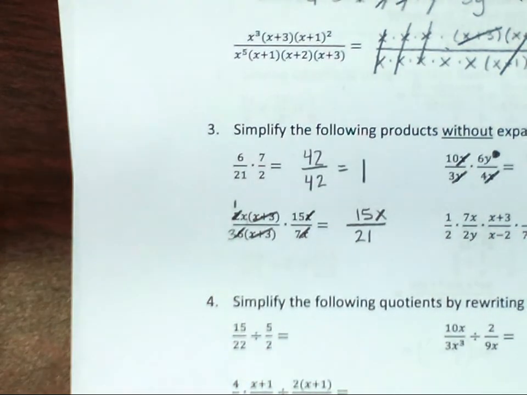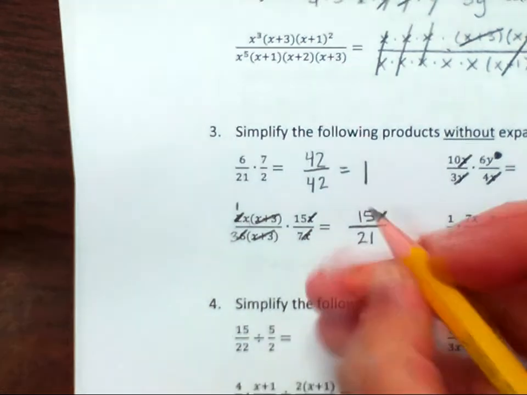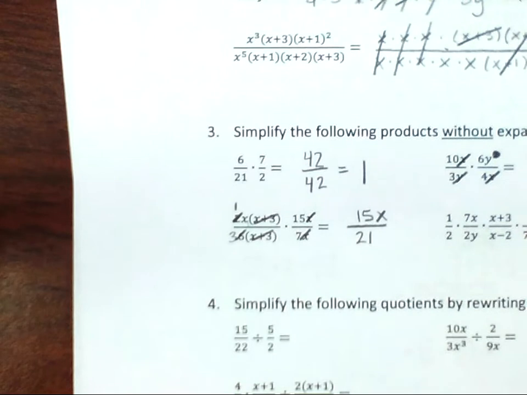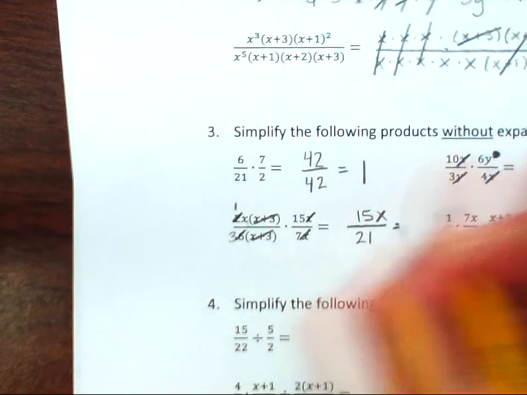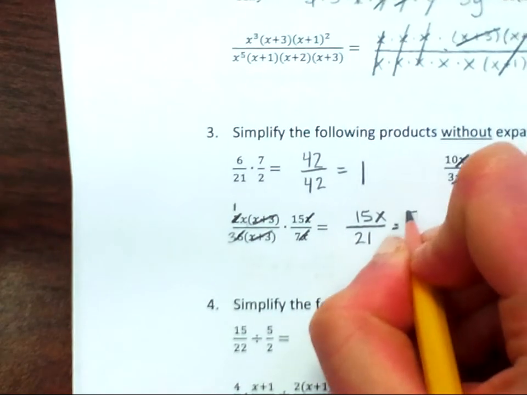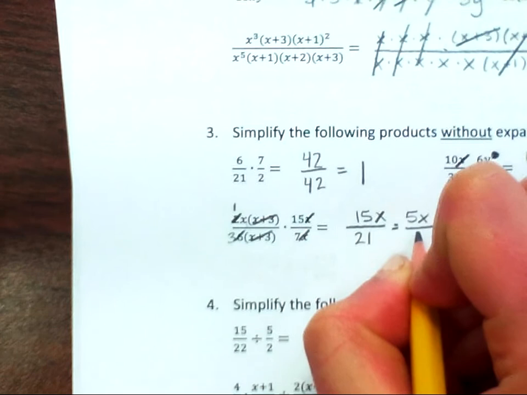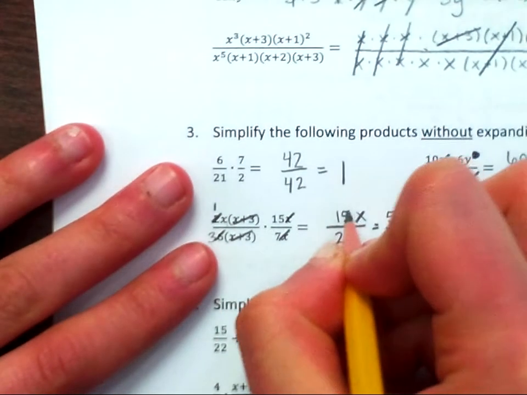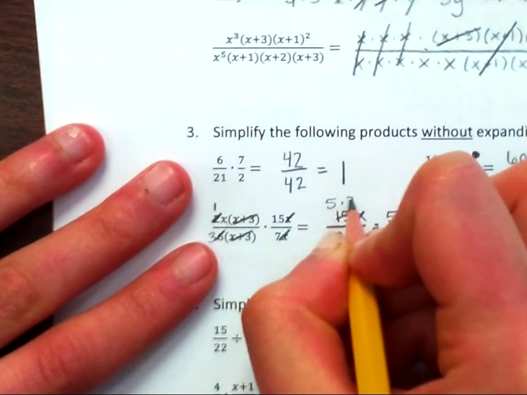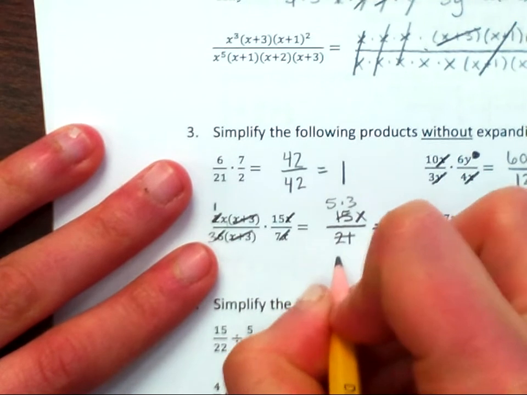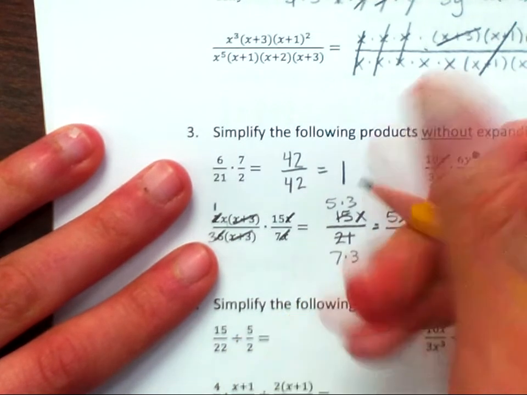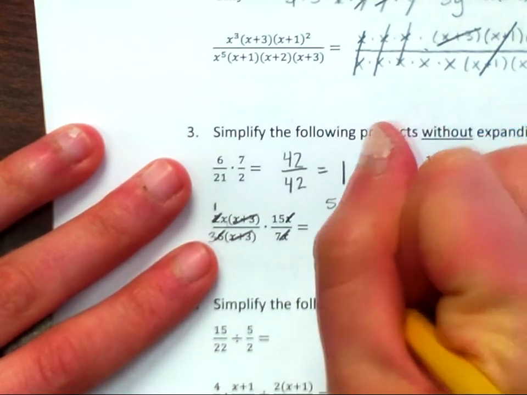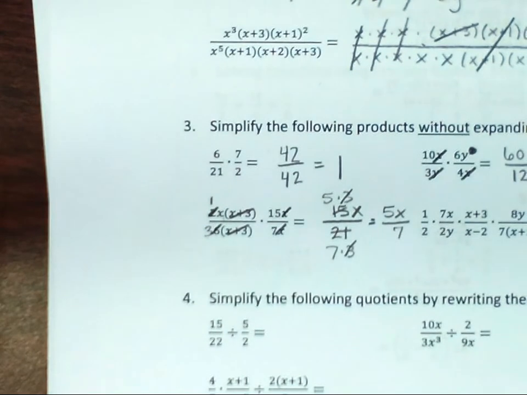And if we keep reducing, 15 and 21 have a common factor of 3. So if I divide them both by 3, I would get 5x over 7. So again, the expansion would have been to rewrite the 15 as 5 times 3 and rewrite the 21 as 7 times 3, and then when you cross out the 3's, there's our 5 over 7.